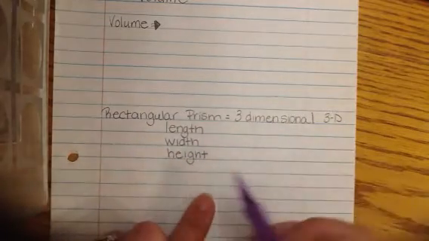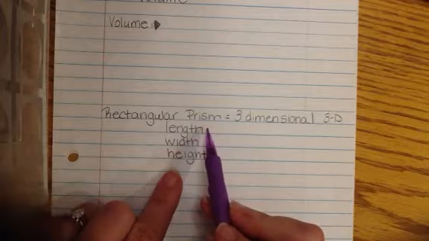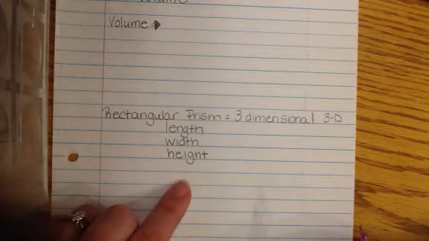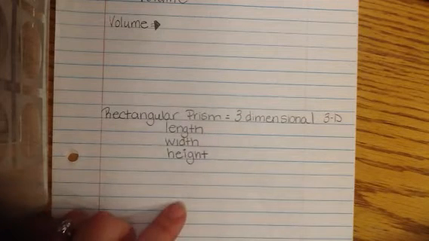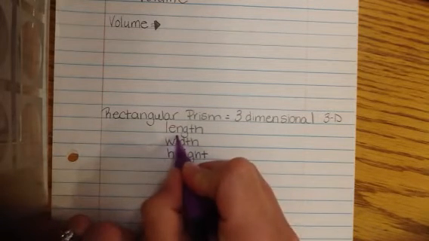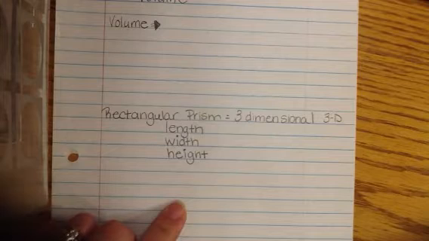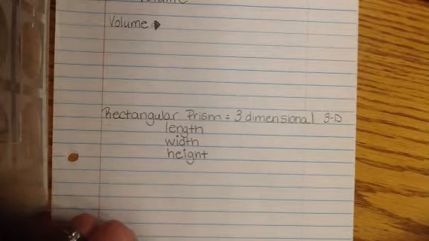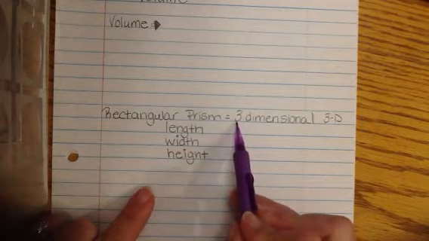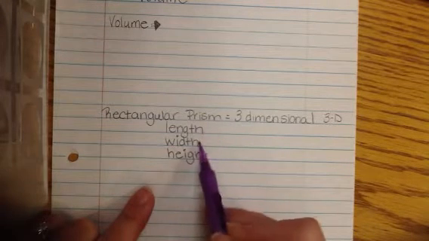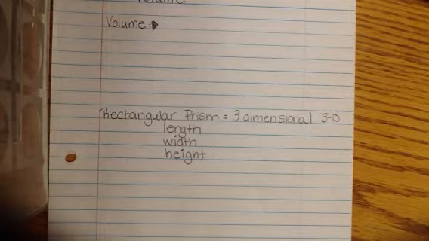Now, we could debate for a long time which side is length and which side is width, and which side is height. Sometimes they don't really matter, but sometimes it does. But when I'm trying to find the volume, it doesn't really matter which one is which. So we could debate both points of that. But a rectangular prism is three-dimensional because it has a length, a width, and a height. We're going to talk some more about that when we draw items in a few minutes.